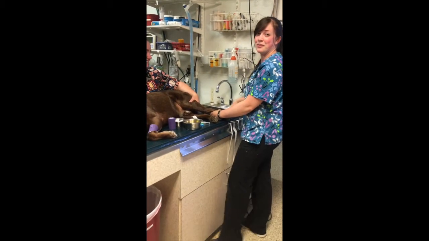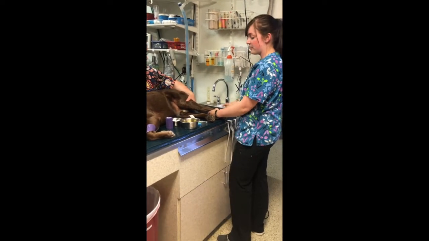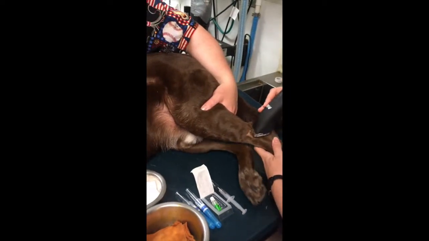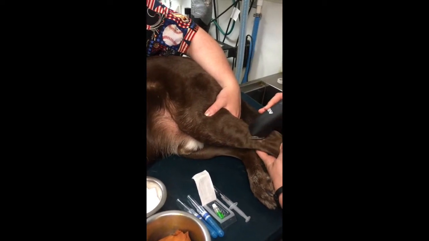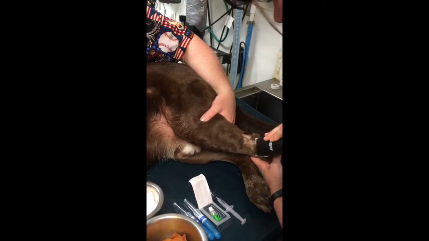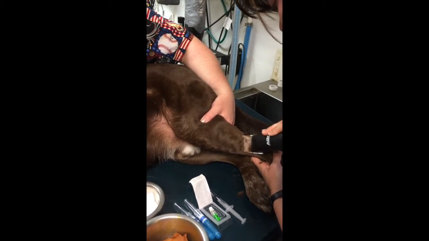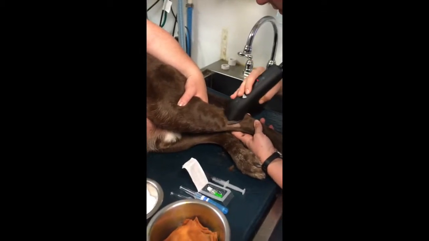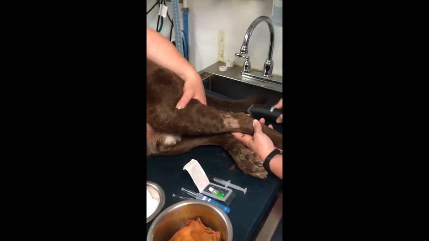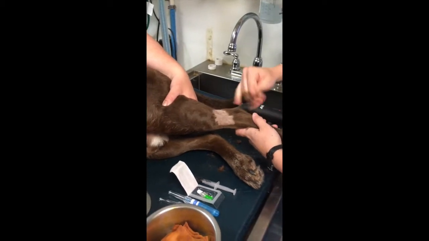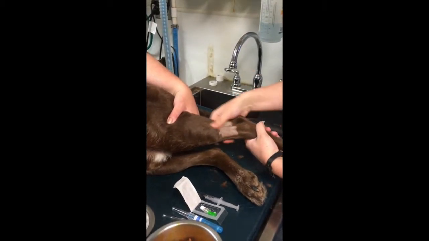All right, this is where we're going to be placing a lateral saphenous catheter on him, so I have everything I need. First, I'm going to go ahead and clip using a size 40 blade. All right, now that I have the site all clipped, I'm going to go ahead and scrub using my betadine and alcohol.